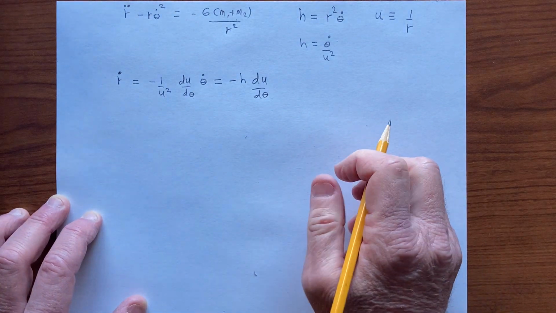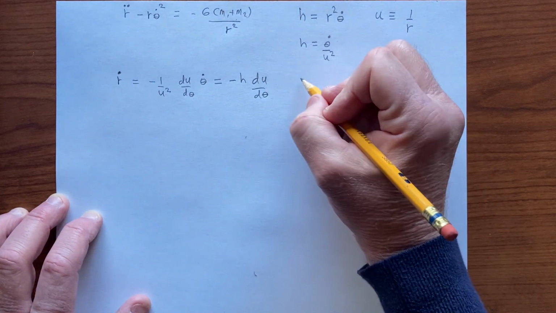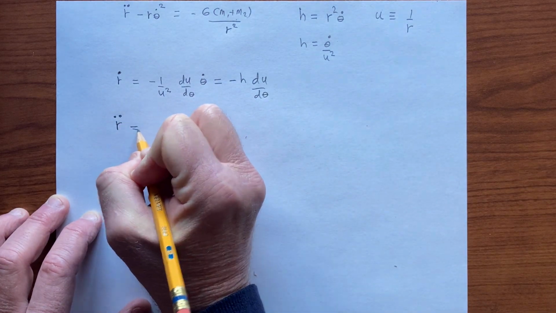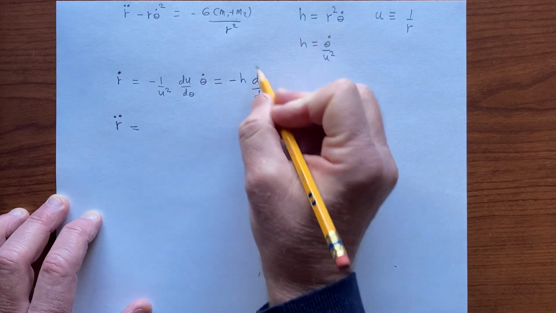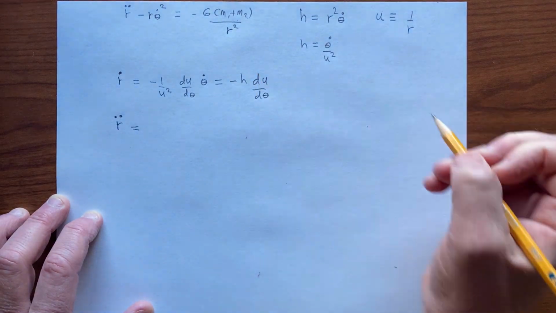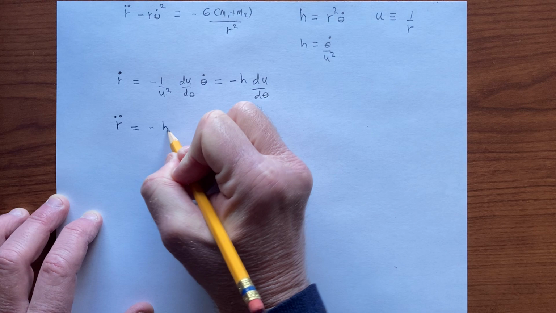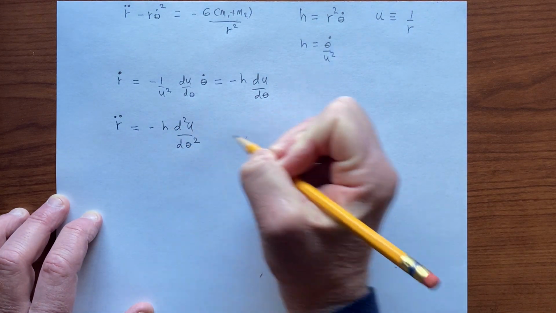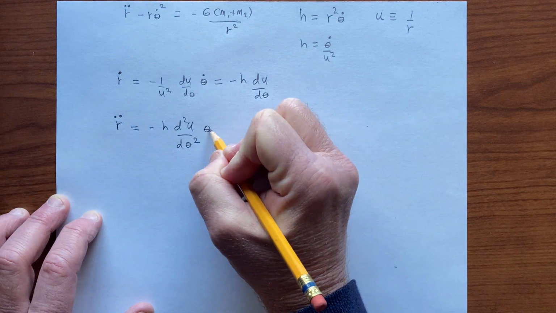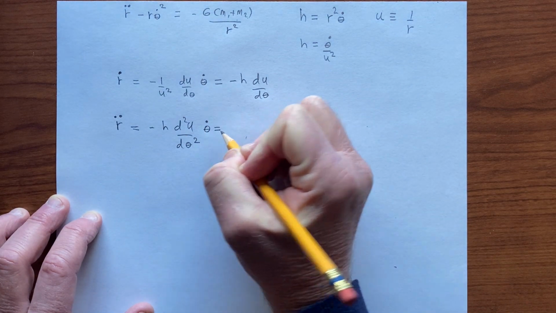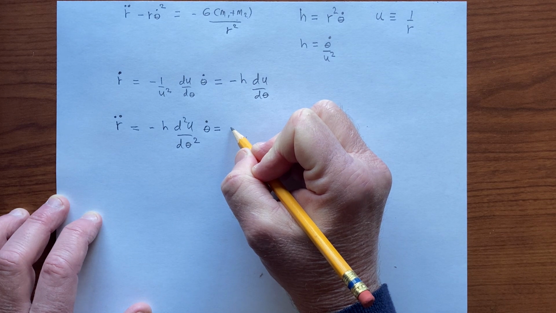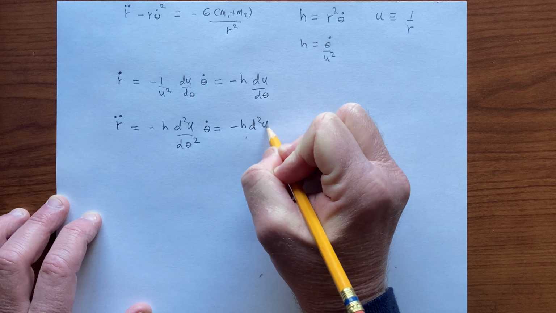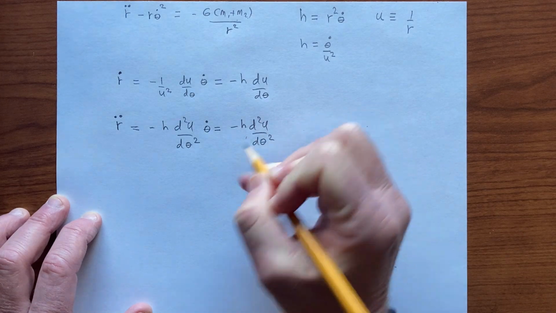So I have minus h du by d theta, and r double dot is, so we're taking the derivative of this, but the h is a constant. So I have minus h second derivative of u in theta, times theta dot, which is minus h second derivative of u in theta.